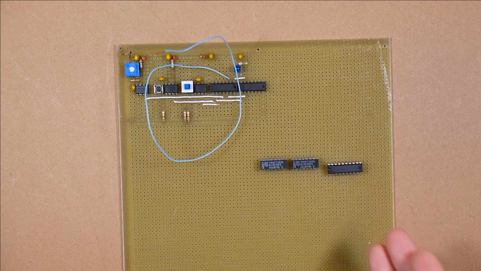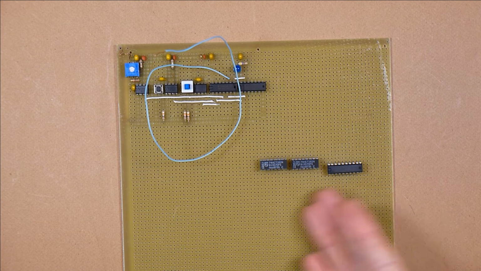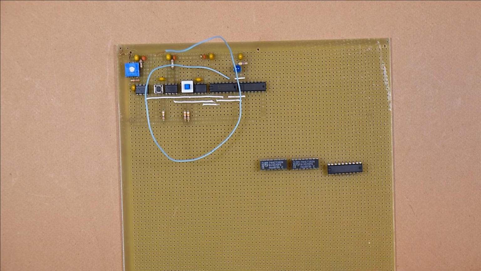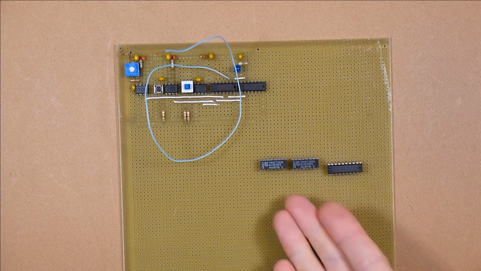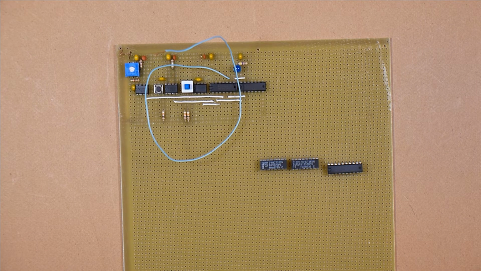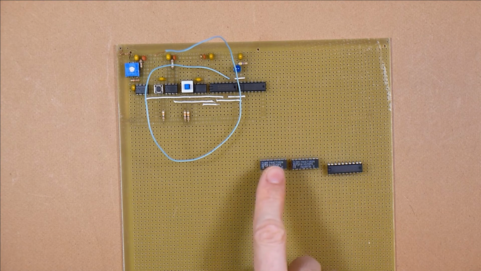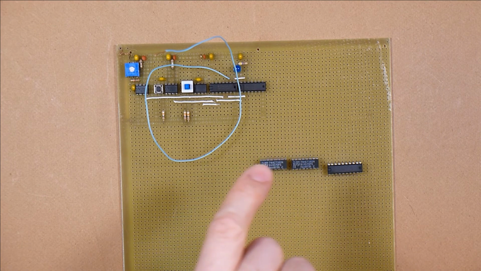They have 8 tri-state buffers inside, so they can interface whatever we want, in this case the counter register, to the bus, and we can say connect or not to the bus, open circuit or connected to the bus. So we can output the data from the counter to the bus.